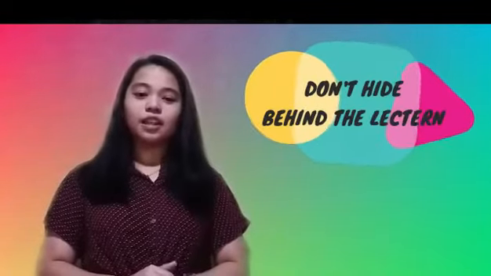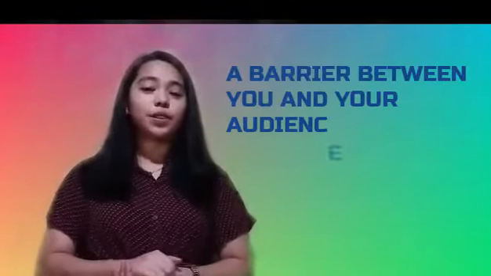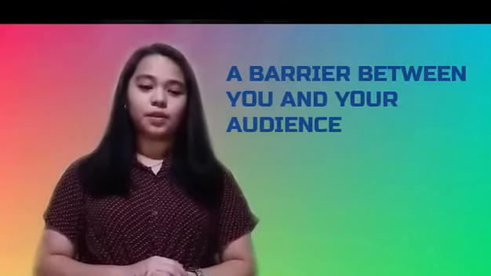Next is don't hide behind the lectern. The lectern is a structure built to conceal nervousness and shaking hands. It's a barrier between you and your audience, and you must step out from behind it. Not only will your movement keep folks from falling asleep, but they'll perceive you as more open and accessible if you're out in the open rather than hiding behind a wooden barrier.